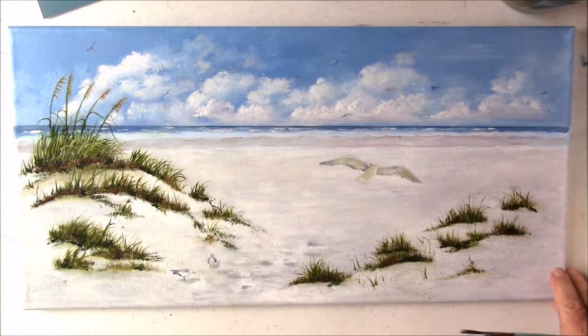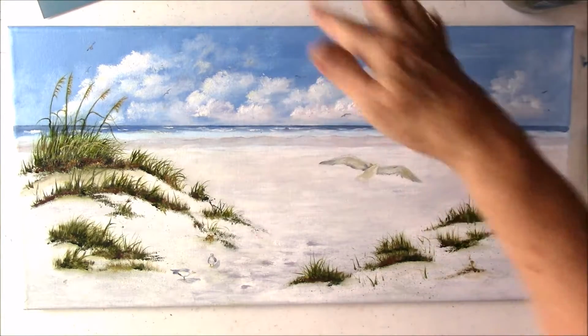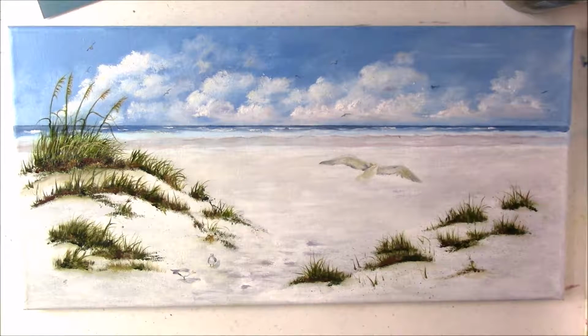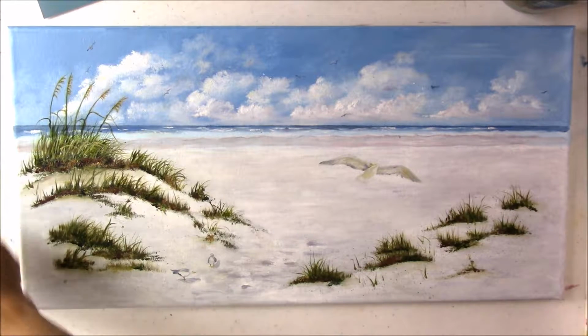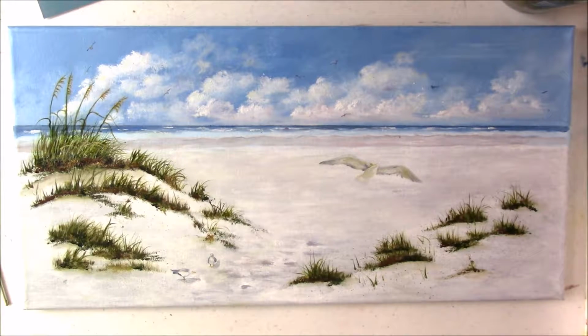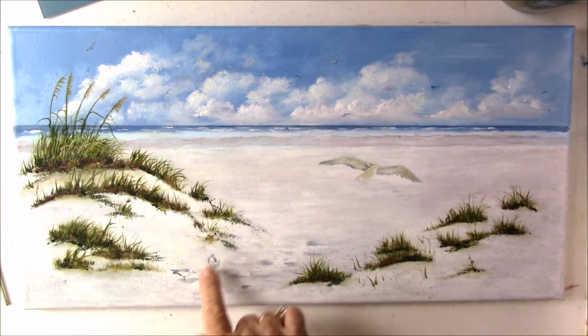I actually thought that I had finished this painting, but I decided after all was said and done that I wanted to include some birds. I did include some of those distant birds, but I have gone back through my photos and I have found some birds that I wanted to include.